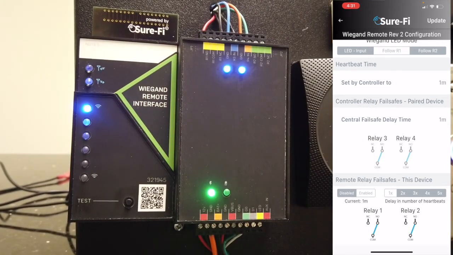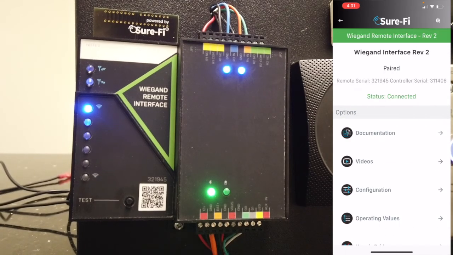This is all of the options in the configuration menu of our SureFi app.